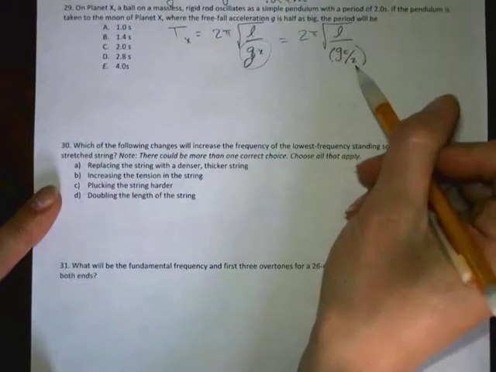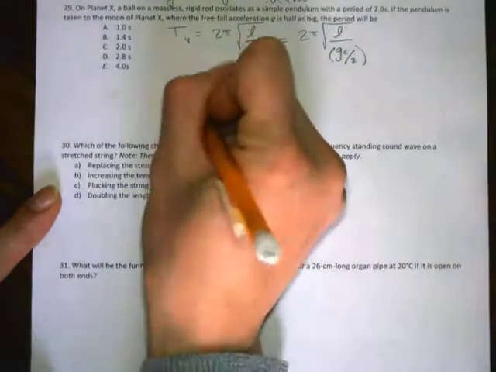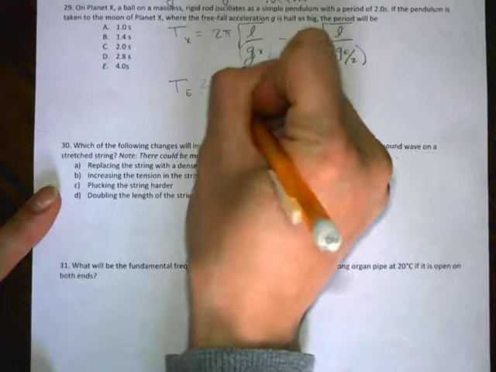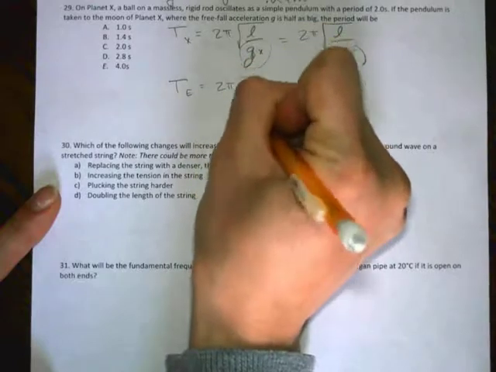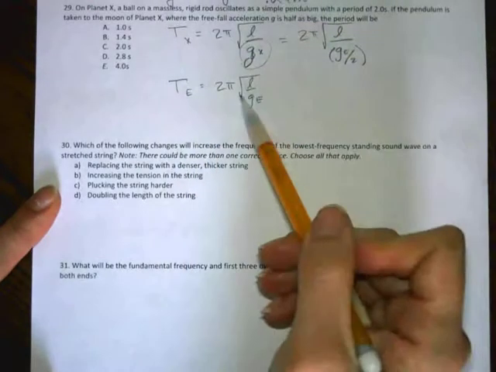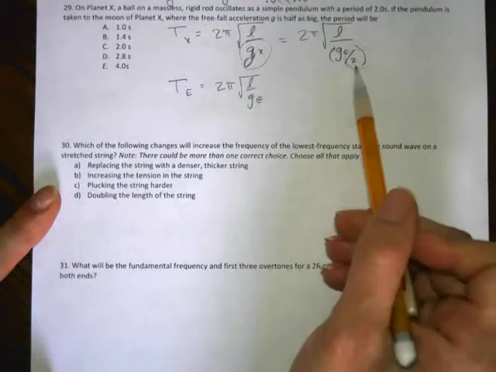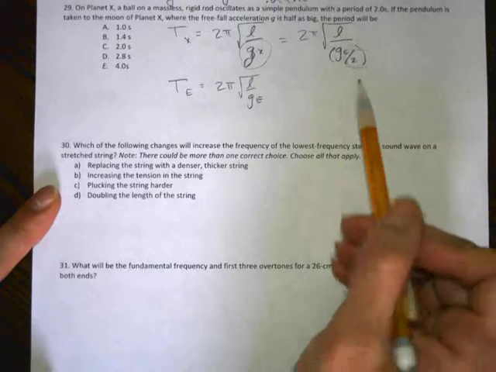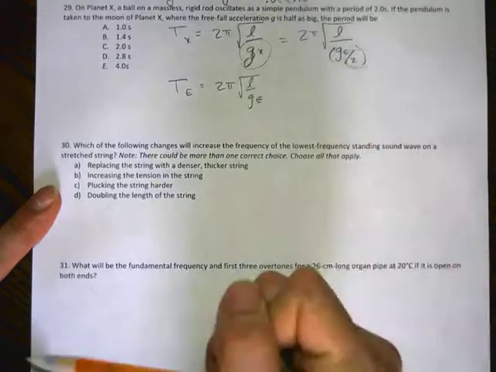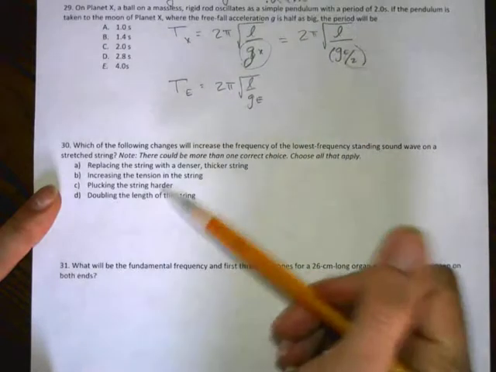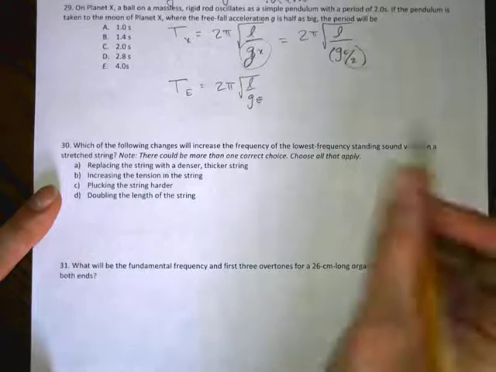On Earth, this is 2 pi square root of L over g Earth. We'd like to make this look like that, which means we have to pull out that 2, which is in the denominator, so that we can compare the two.